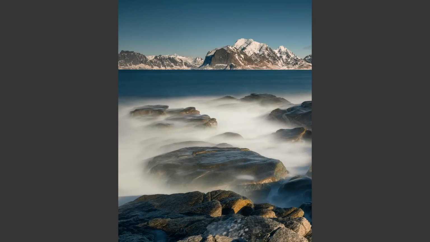So first, let's talk about ND filters, because for me these are magical filters, and they get me out of really boring situations, like in this case when the blue sky had no clouds on it, and the only way I could make something interesting was with an ND filter.